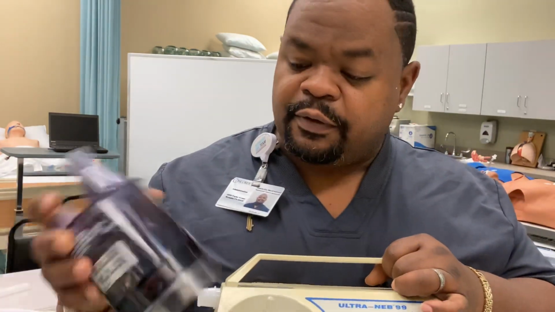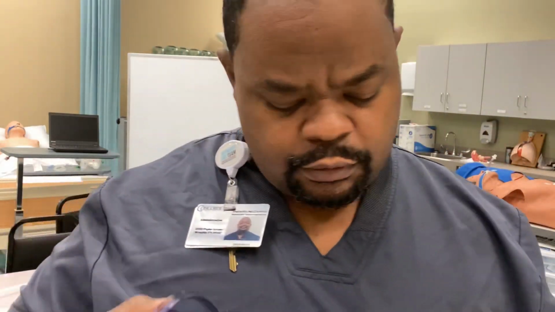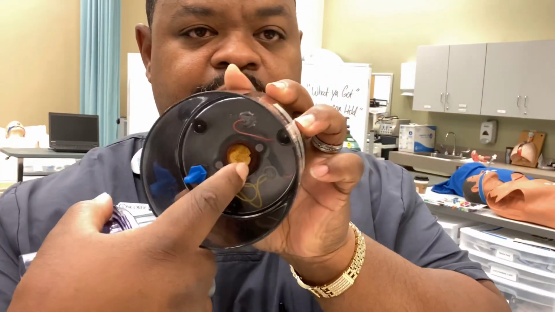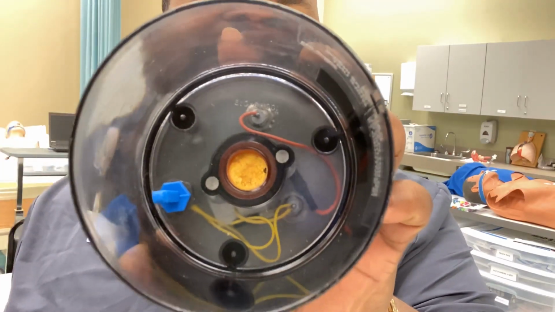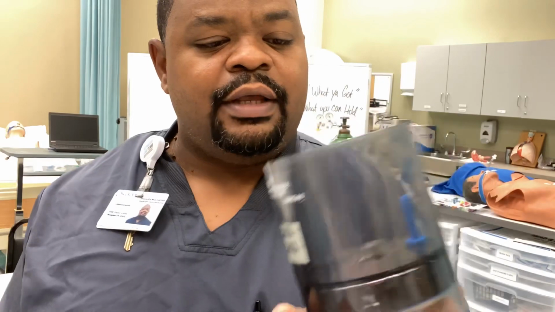The water goes in here, and then this works off a magic principle called the piezoelectric crystal. In here is the piezoelectric disc, or piezoelectric crystal. And that converts large particles into smaller ones, way better than a regular baffle.